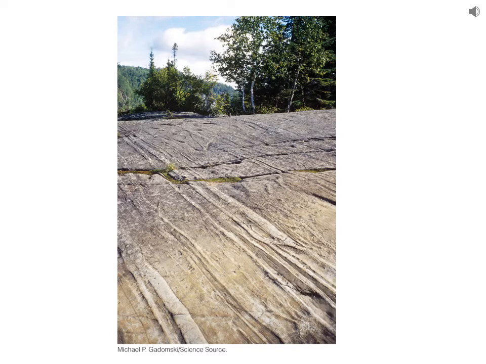You could take an ice cube and you could take a rock and you could rub them together, and you're not going to rub any rock off with that ice cube, right? Rock is harder than ice. So it's not the ice that does the scouring. But as glaciers flow, they pick up stuff. They pick up sediment. They pick up sand and silt and clay and rocks and boulders and everything else.